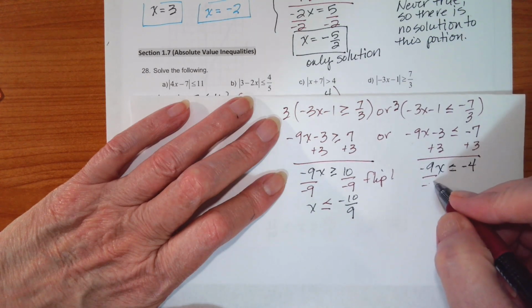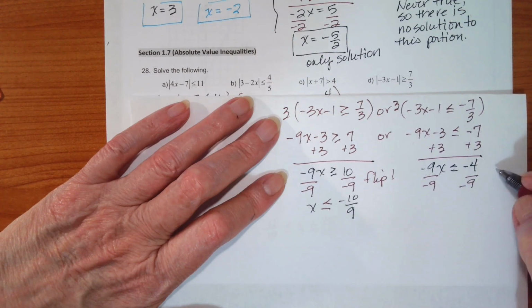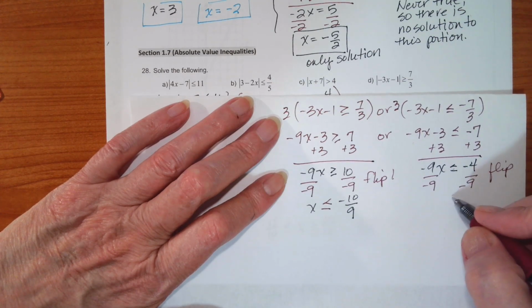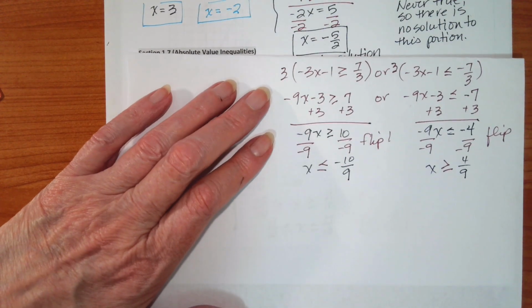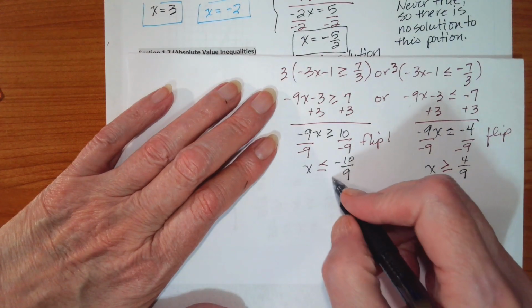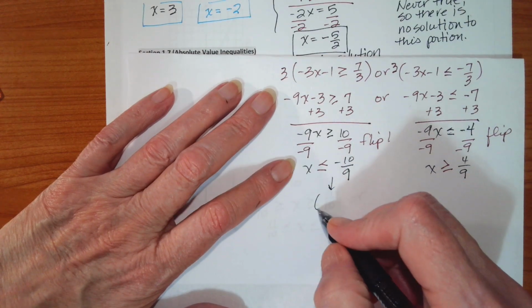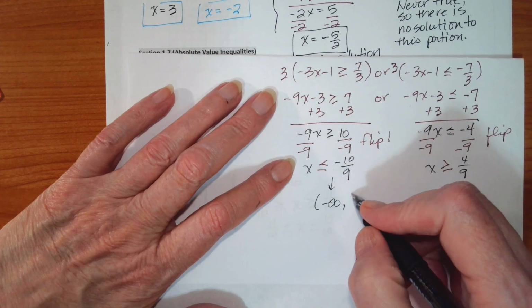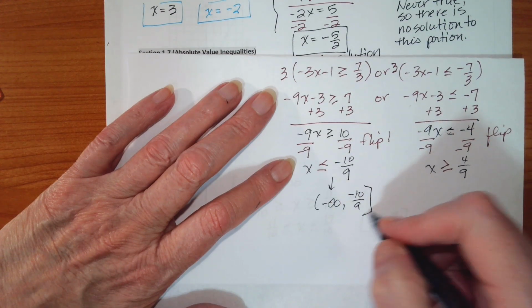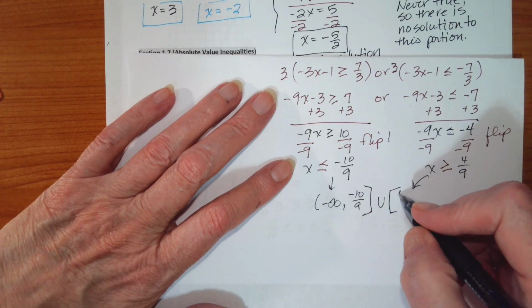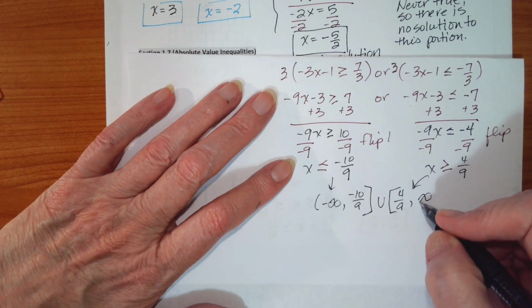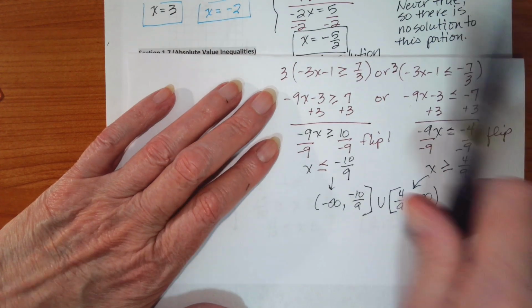When I divide both sides by negative 9, I have to flip. So less than or equal becomes greater than or equal, x is greater than or equal to 4 over 9. Okay, so this is the interval that goes from negative infinity to negative 10 over 9 with a bracket. And I'm going to combine that with the interval that goes from 4 over 9 to infinity.